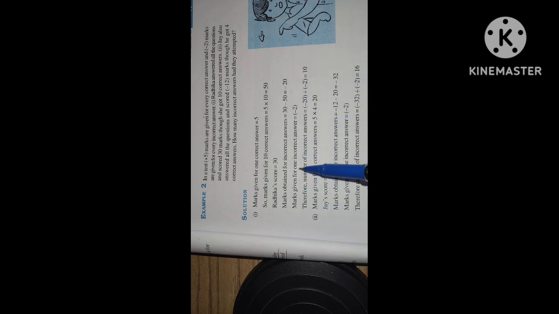Marks given for one incorrect answer is minus 2. Therefore, number of incorrect answers was minus 20 divided by minus 2, which is equal to 10. So the number of incorrect answers in Radhika's answer sheet was 10. They have also given the solution, so we can look into it.